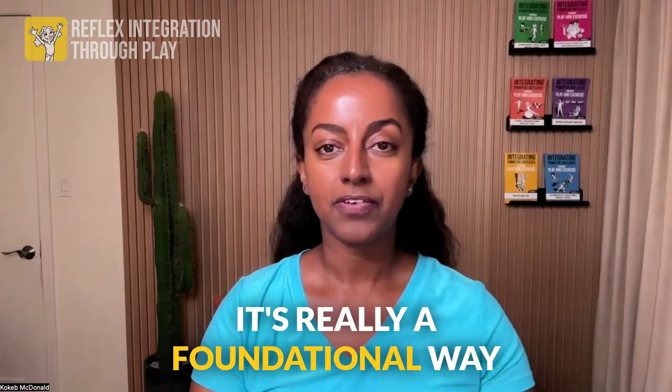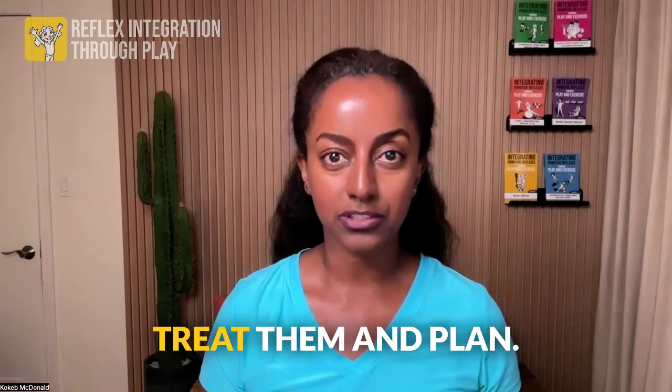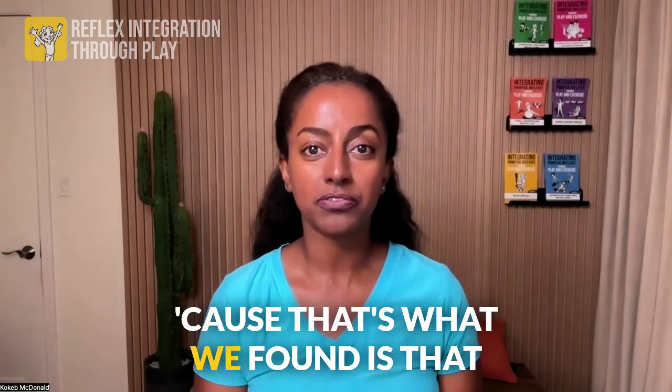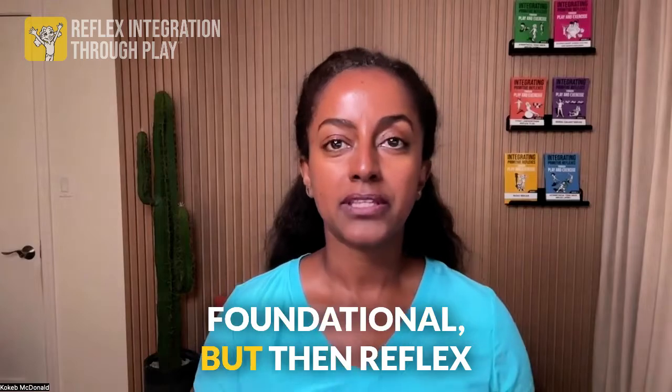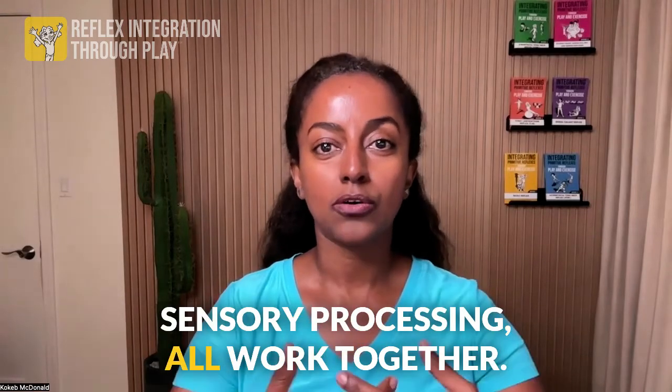It's really a foundational way that here in RITP we use. That's where we treatment plan. We start with reflex integration because that's what we found is the foundational. But reflex integration, sensory integration, and sensory processing all work together.